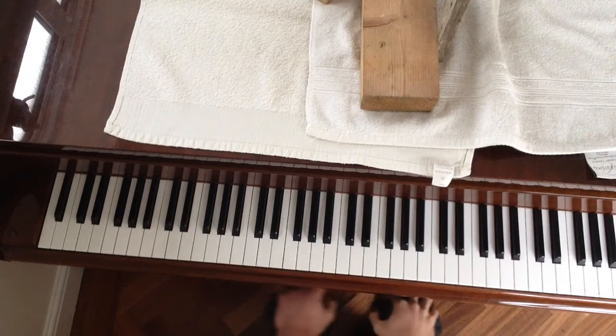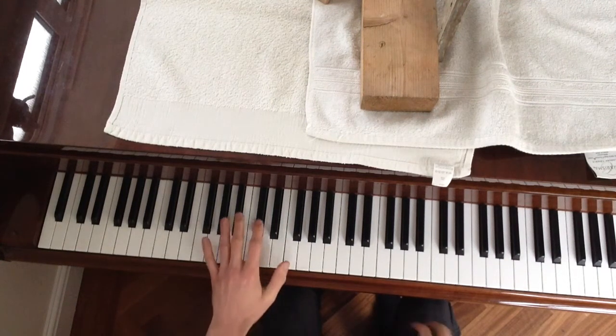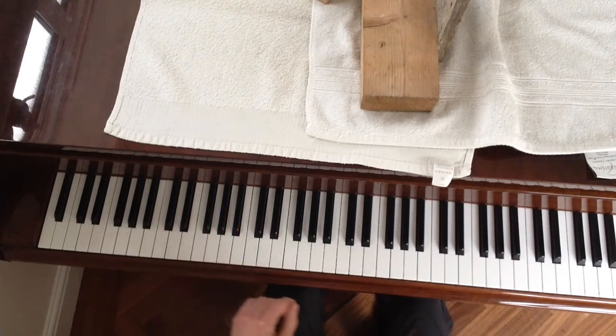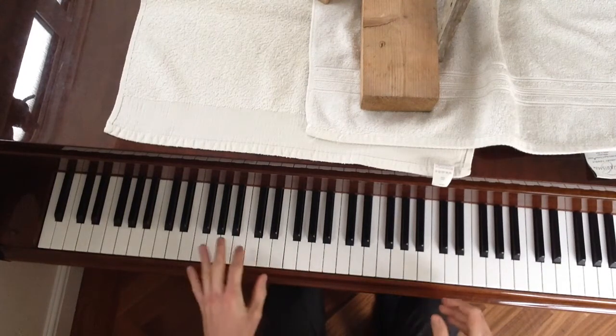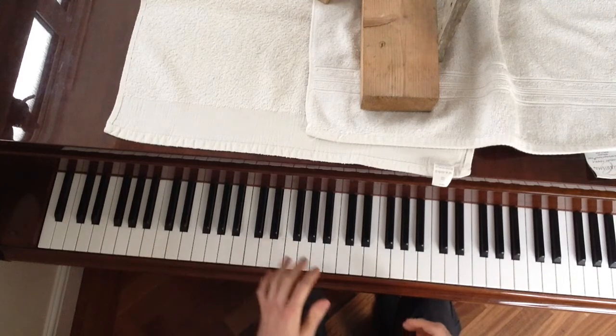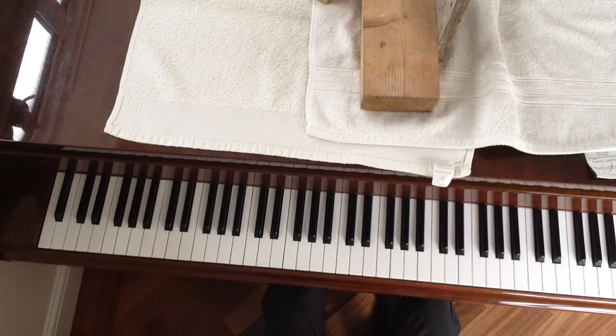So far, the left hand has always played the root of the chord. In this video, we look at how the left hand can also play the third of the chord, and how doing that changes the nature of the chord.